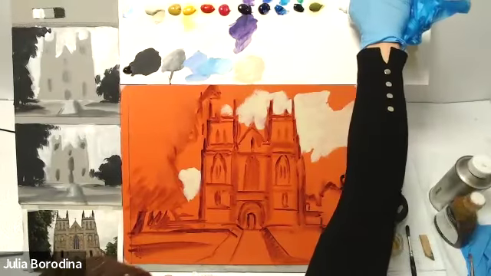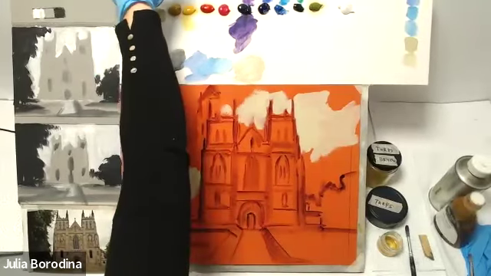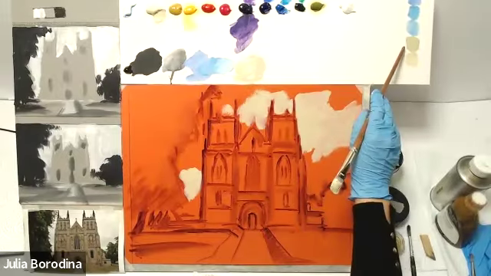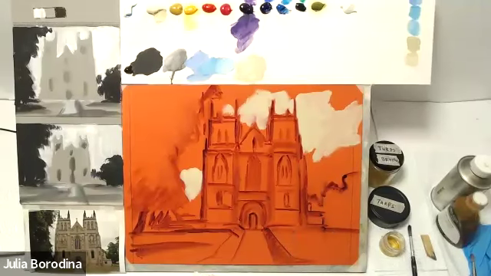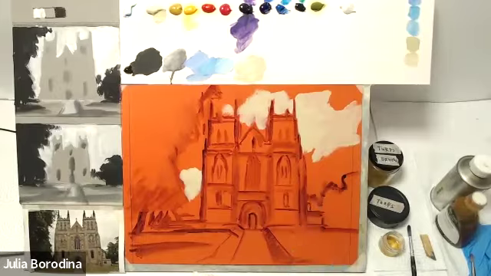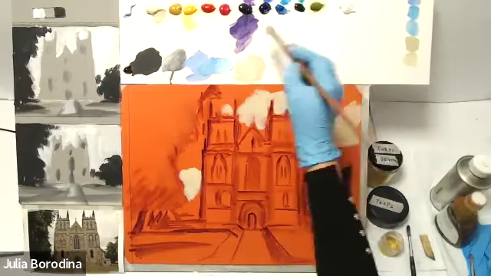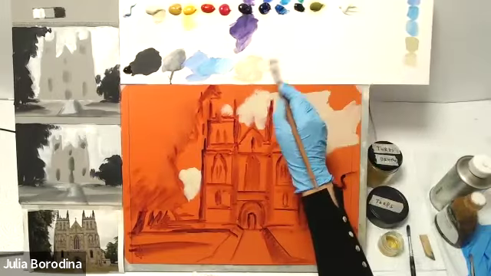I'm just going to top up some extra white here as well. Okay, so this is reasonably dark direct buff titanium. If I look at it here against my palette white, it's quite dark. Against my orange background, it's very pale. So my lighter tones will need to come in with whites and paler colors as well. Right, so let's have a tiny bit more white with my buff titanium.